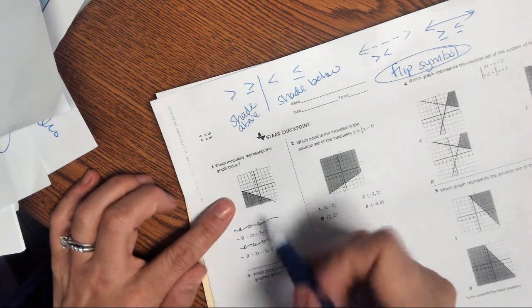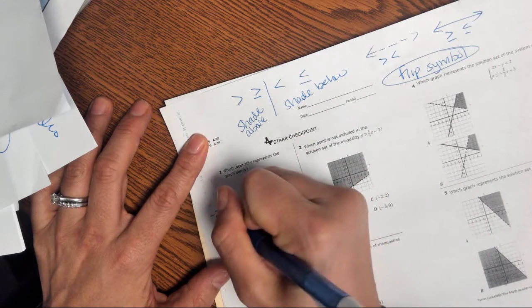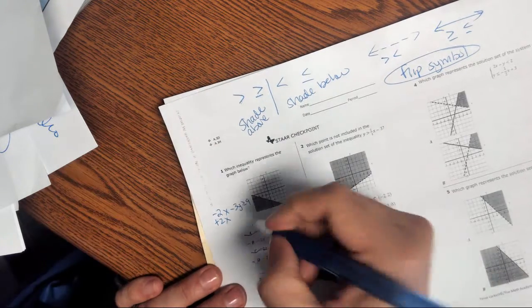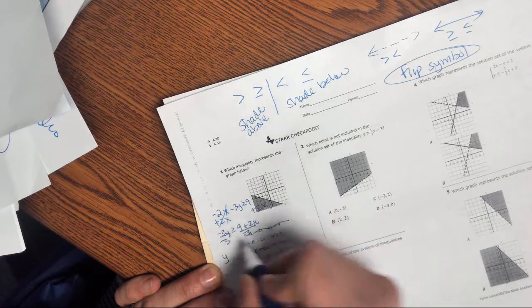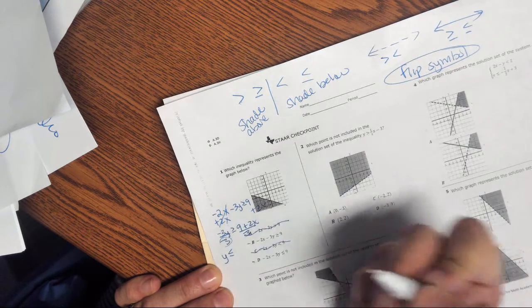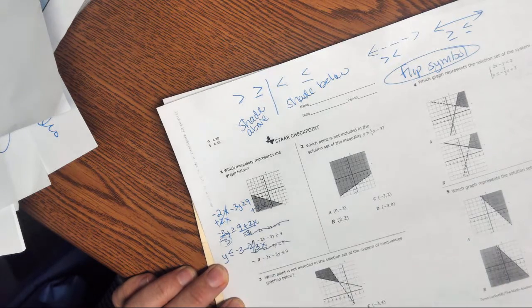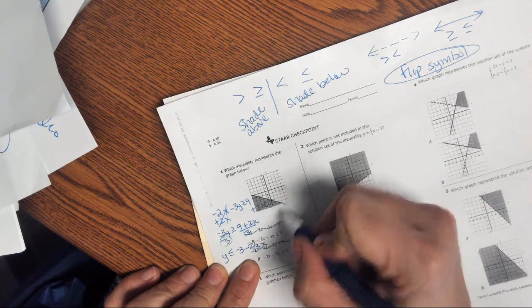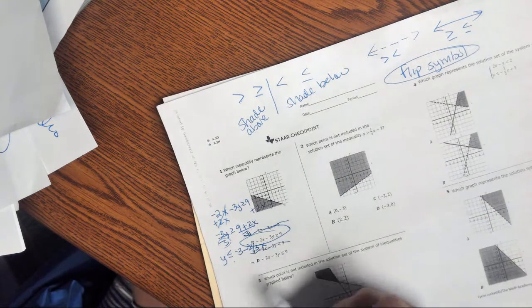So on both B and D, since they're in standard form, we have to change them to slope-intercept form to see. So I'm going to rewrite B over here. Remember, you need to cancel the x by adding 2x to both sides. Divide both sides by -3. And since I'm dividing by -3, I need to flip my symbol. And since -3 is my y-intercept, -2/3 is my slope, and it's less than, it's shaded below, the answer would be B.